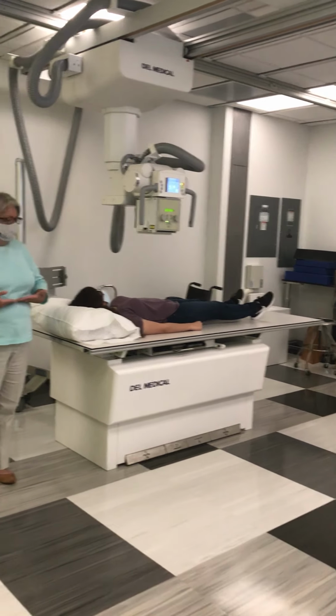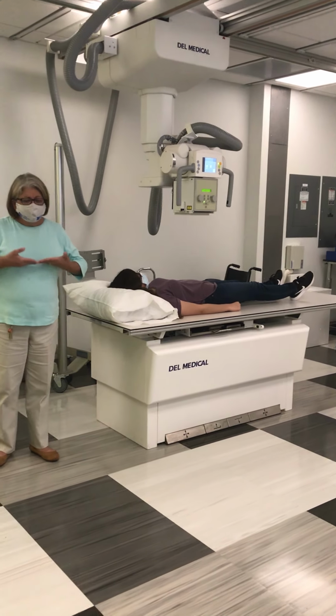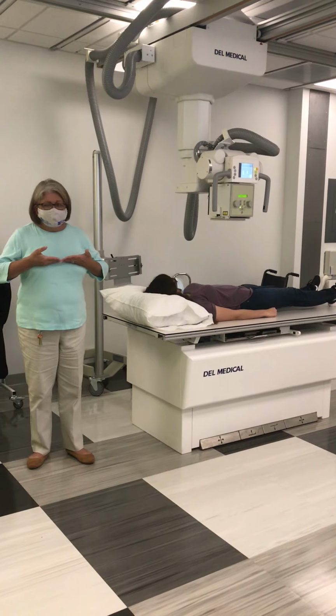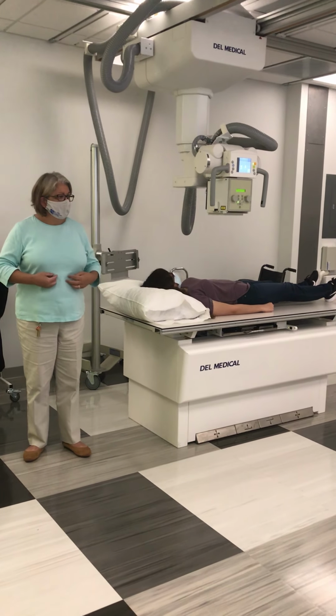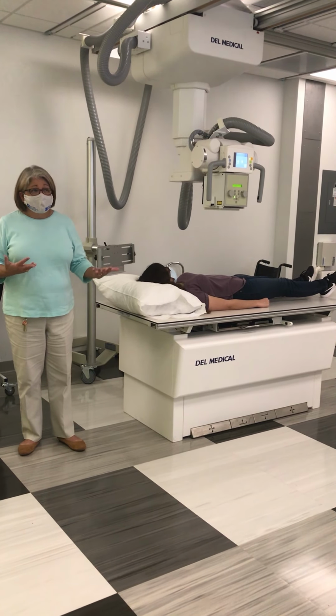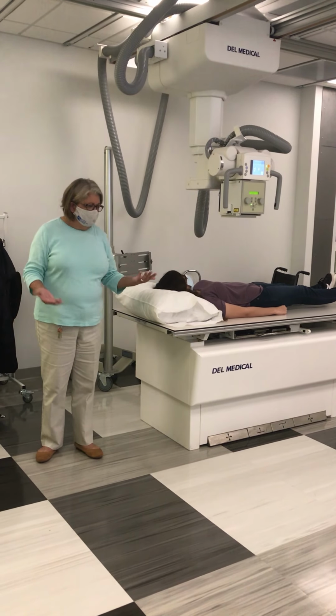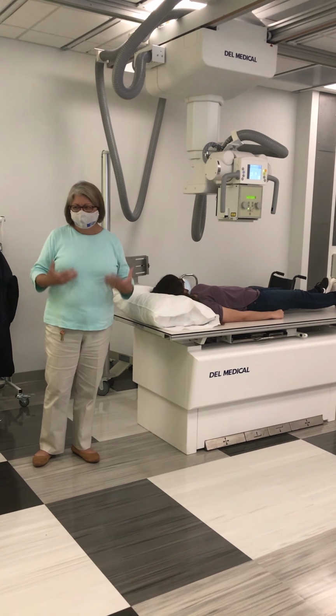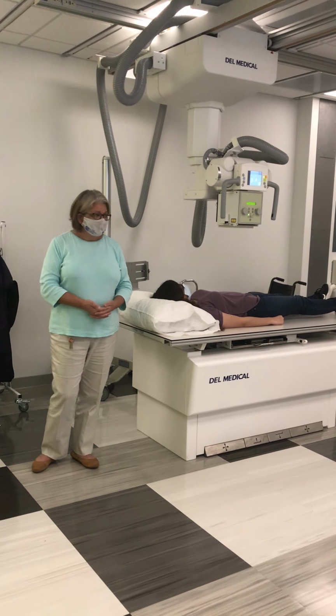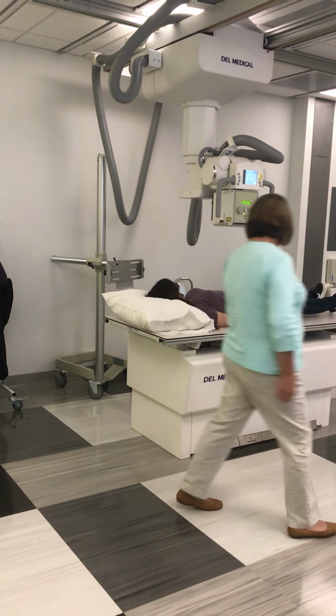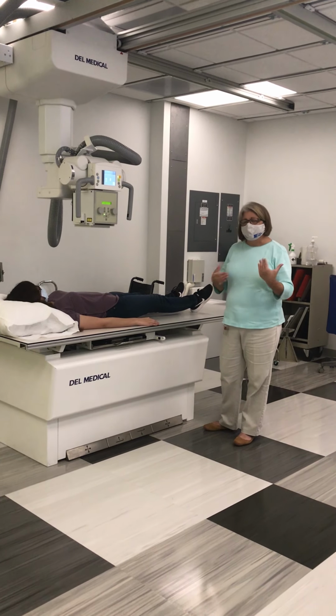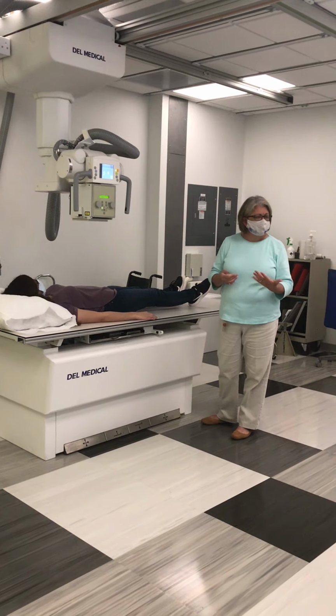The volume of the lungs decreases, and that diaphragm moves up. Well, that allows you to see more of the abdominal contents, if you will, without the lungs superimposing them. So there's always a reason why we do what we do. So you can kind of see there's a flow.